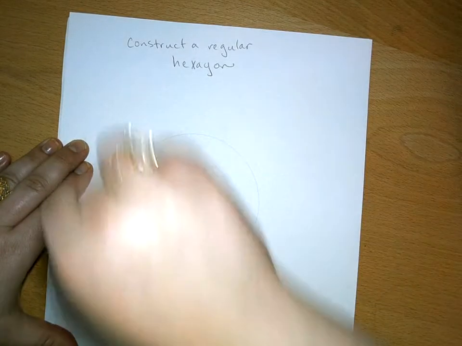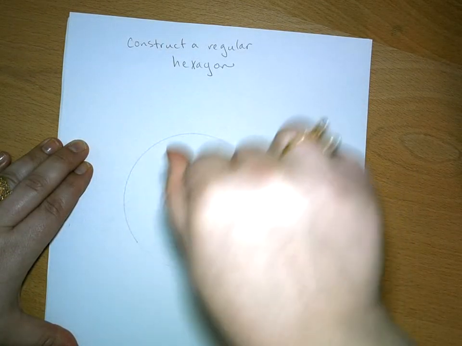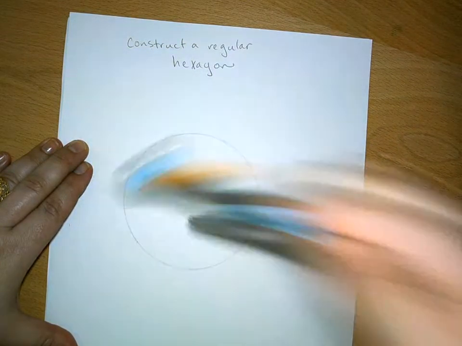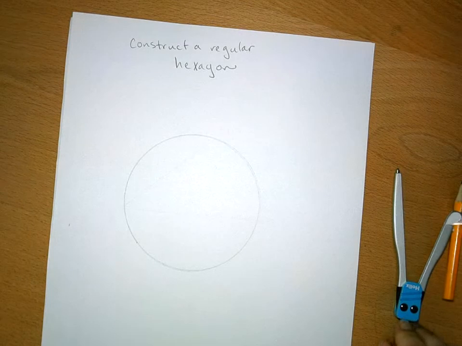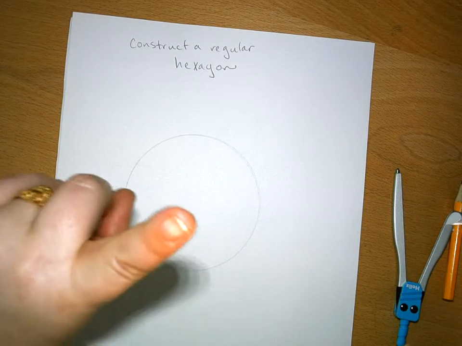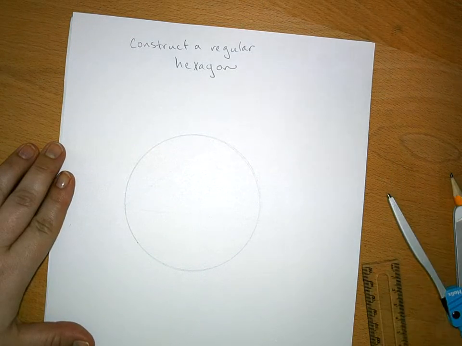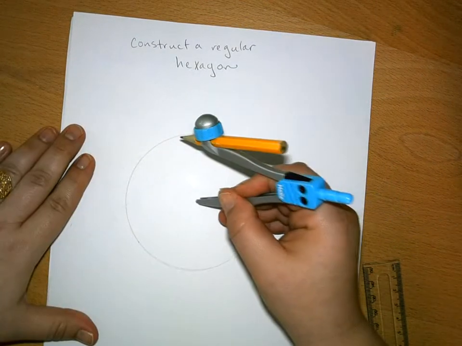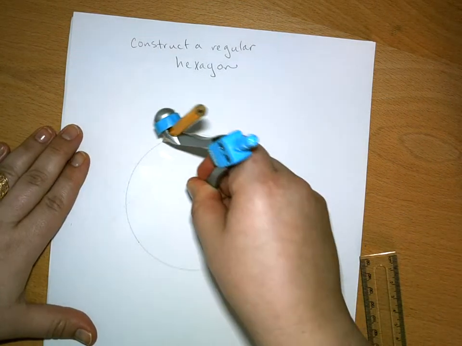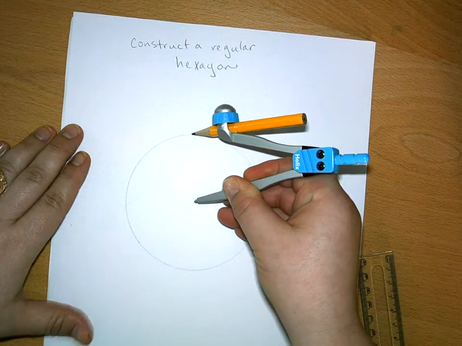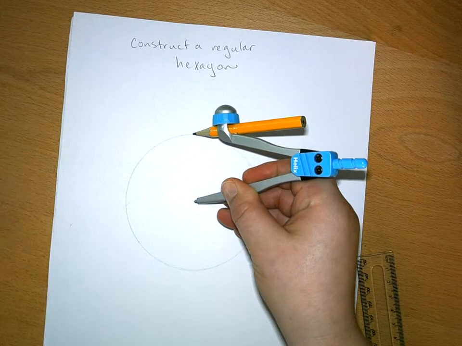Now this construction that I'm using seems to be slightly different than the intuitive one that you guys came up with in class, but it's actually the same. So first I'm going to do the construction, and then I'll tell you how it's the same. So we're starting here with a circle of a certain radius. Any radius, just make it fit on the paper.